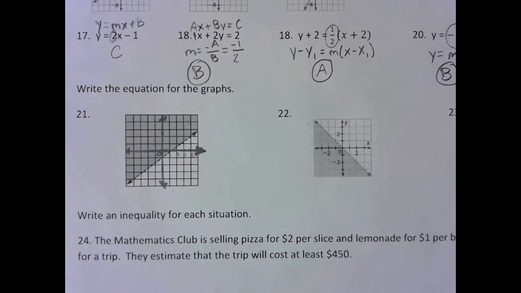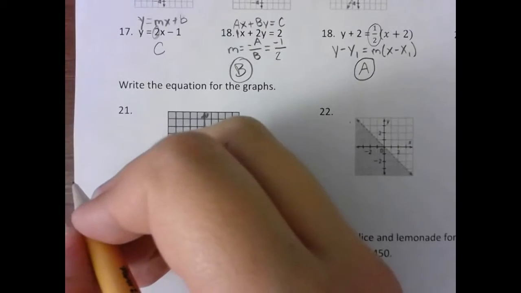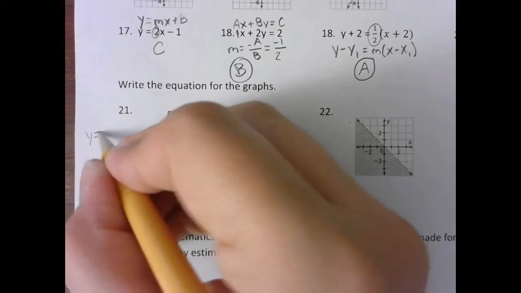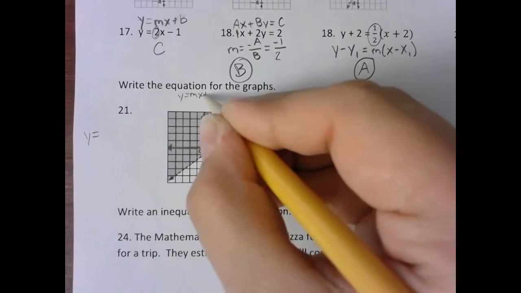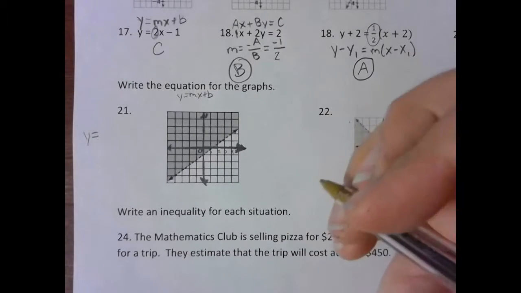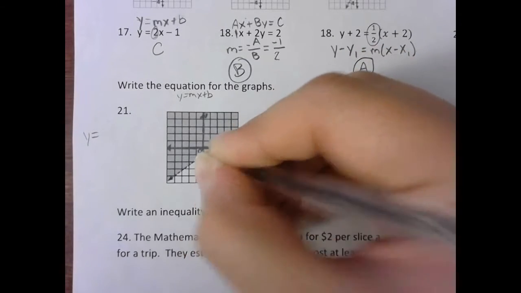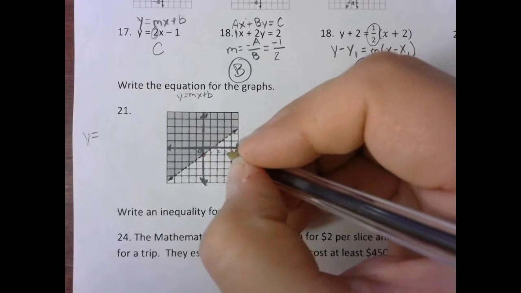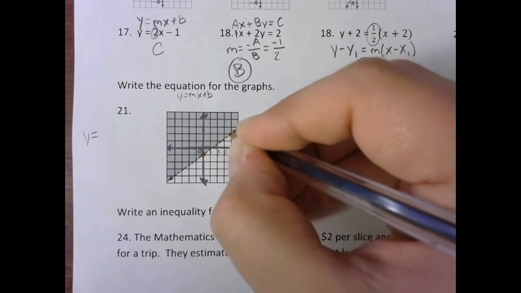Okay, to find the inequality, let's first put it in slope-intercept form. So we need y equals mx plus b. That means we need to find a slope. To find the slope, we need 2 points. So let's find 2 good points. You know what? I like this one a lot. That's a good one. Where's another good one? Yeah, this looks like a good one.